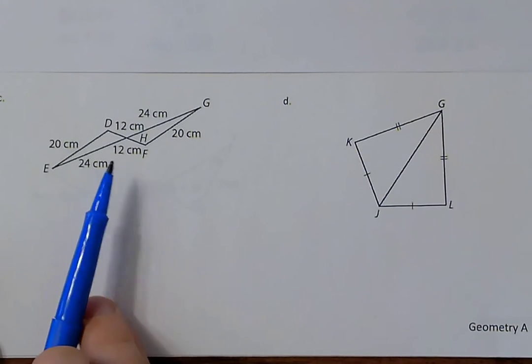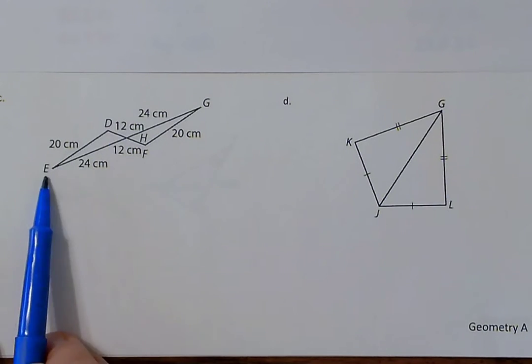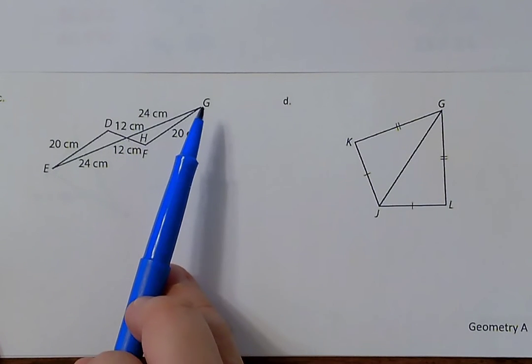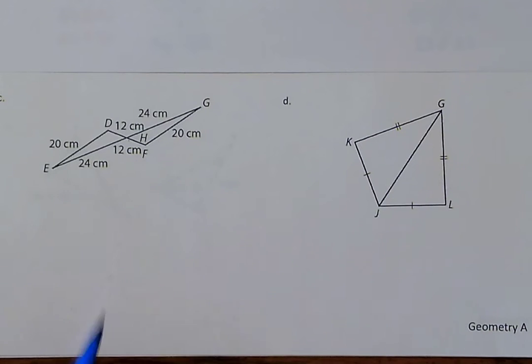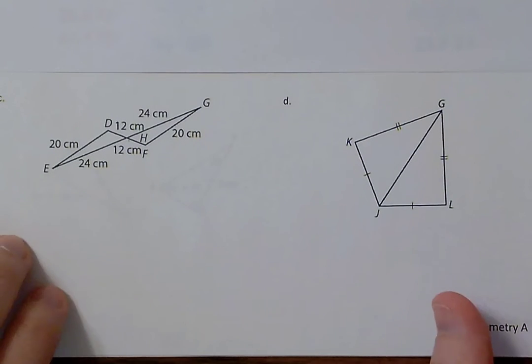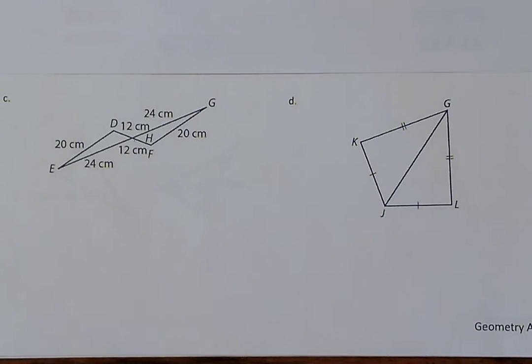If we look at C, we have triangle DEH and GHF. We have to determine if these two are congruent, and we're specifically going to continue using side, side, side.